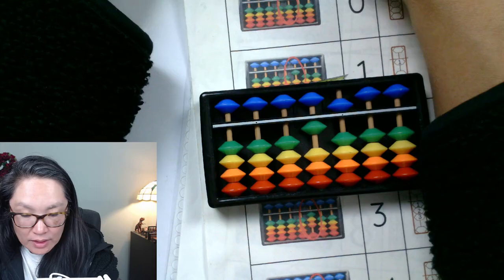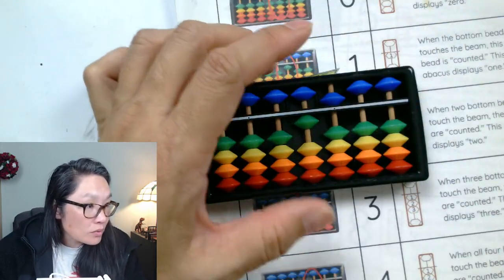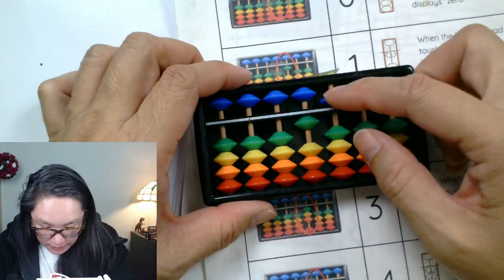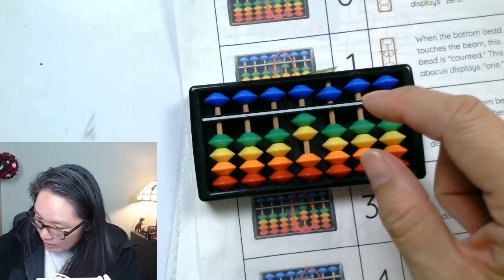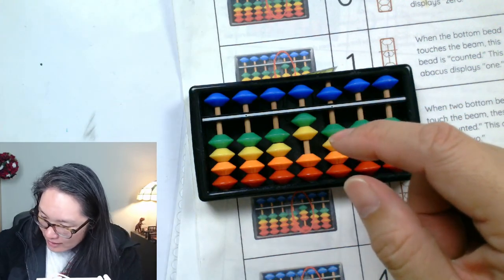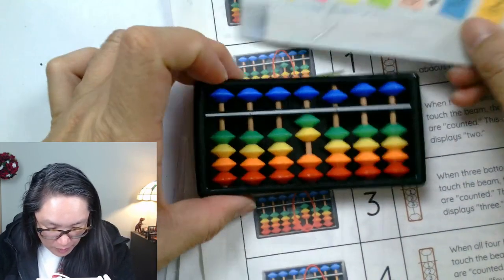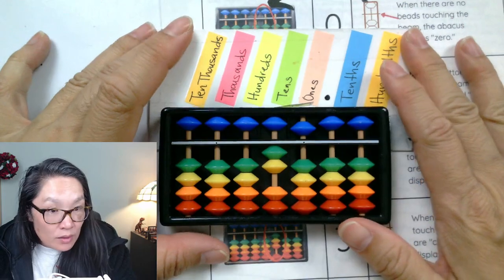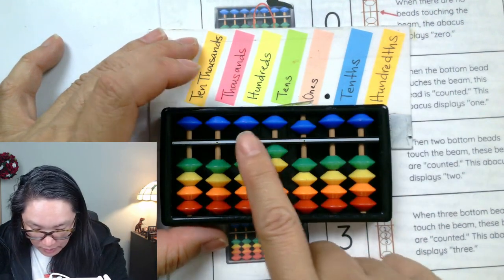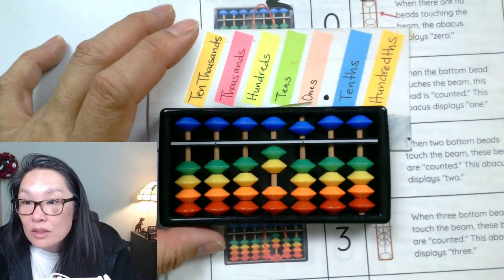Okay, and so after that, we need to understand that this is 15, so 1 and 5, and then this is 25. How do I know this? Well, this is all about place value. The abacus mimics the way we have our place value. So we have our 1s, our 10s, our 100s, our 1000s, and our 10,000s.